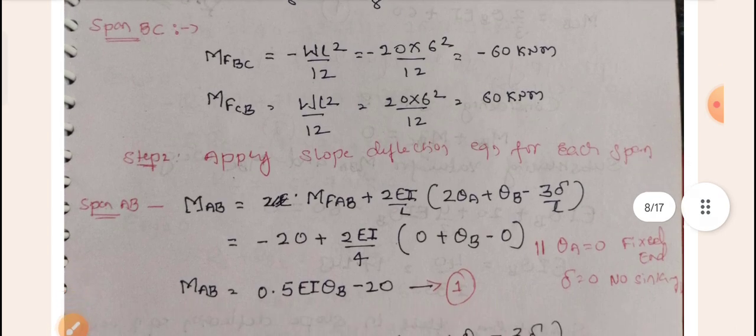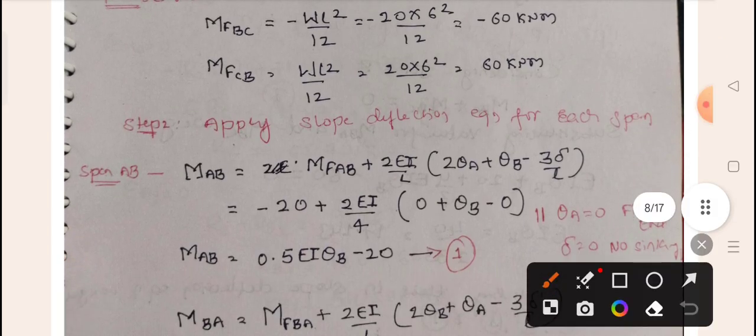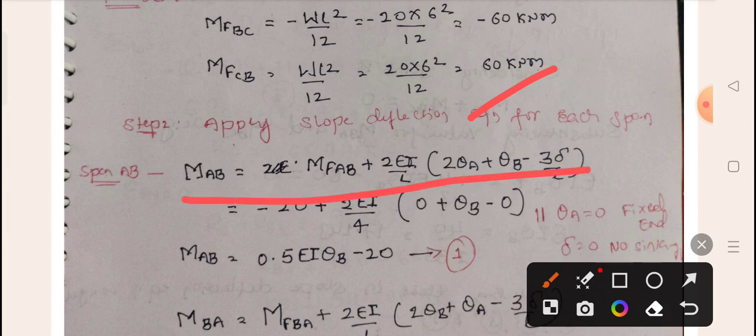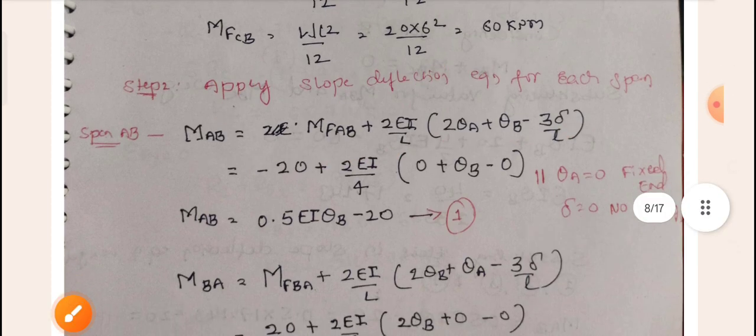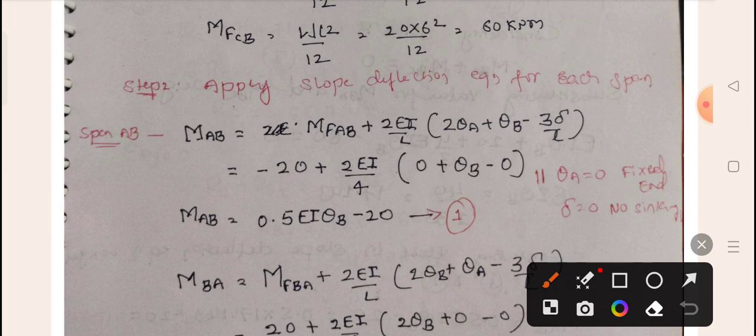Now I am supposed to go for step number two. Step number two is to use the slope deflection equation and substitute the values that were calculated into equation number one. What is the formula for the slope deflection equation? It says MAB is equal to MFAB plus 2EI by L into the bracket 2 theta A plus theta B minus 3 delta by L. This is the formula. For this, I just calculated MFAB. What is the value of MFAB? That is minus 20, plus 2EI by L.